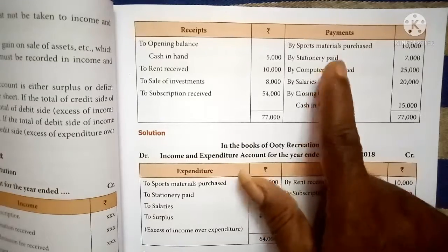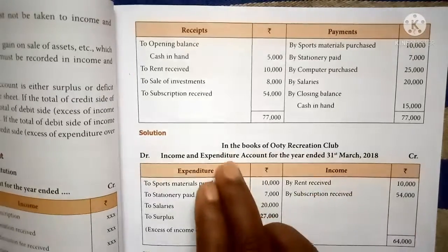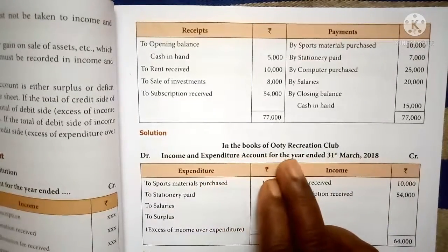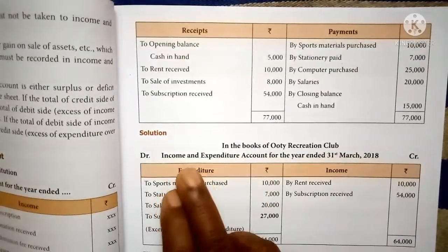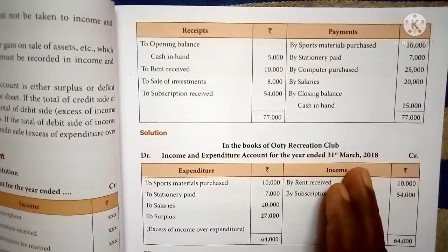These three are taken to the expense side. So while preparing the income and expenditure account, first write the heading: in the books of Ooty Recreation Club, income and expenditure account for the year ended 31st March 2018.